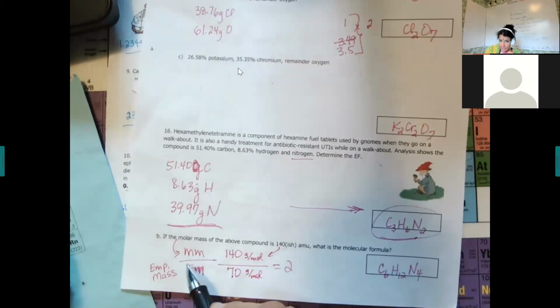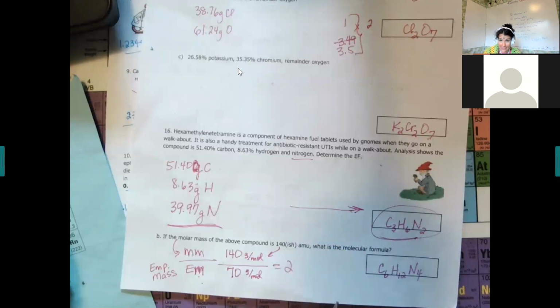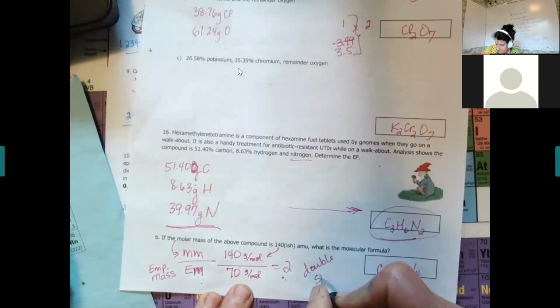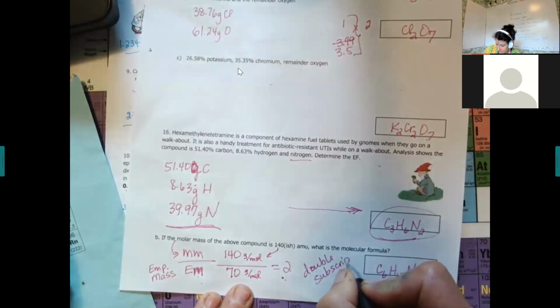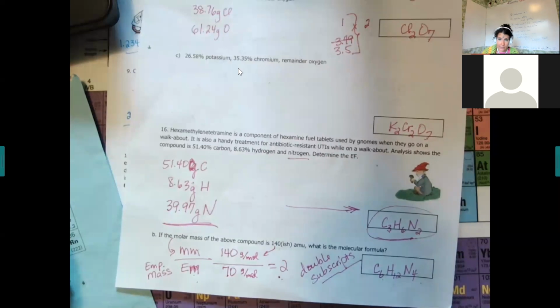And so whenever you get a step B, this is wonderful, because it tells you got your answer right. This has to be a whole number. So 1, 2, 3. And so it means I have to double all of my subscripts. If I got a 3, I would triple my subscripts. So C6H12N4. And it just takes practice.